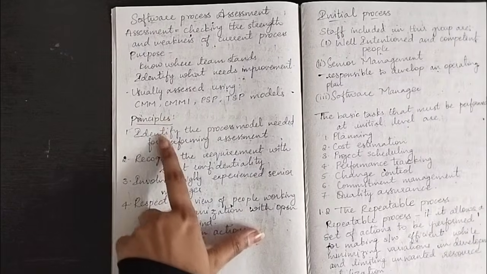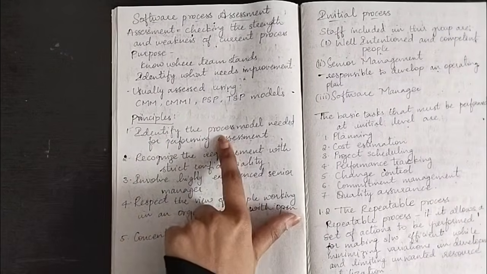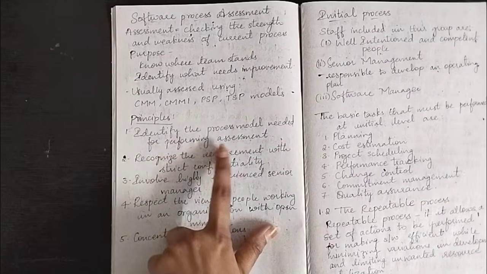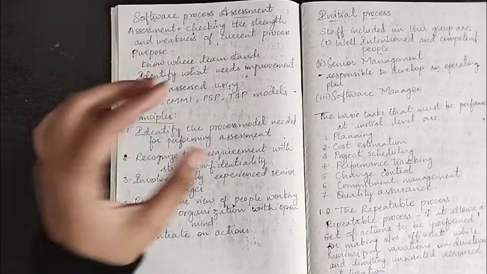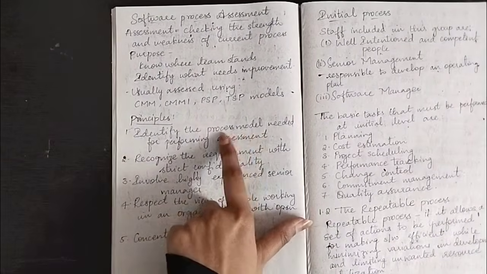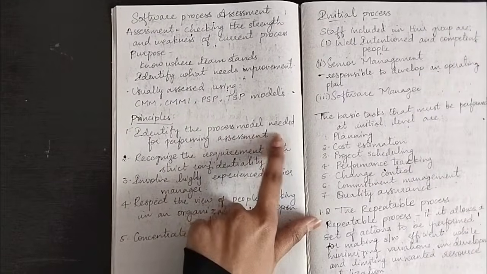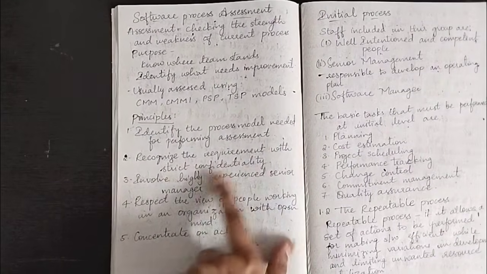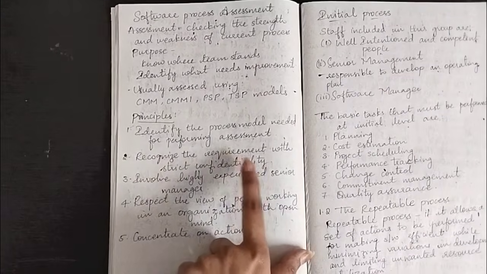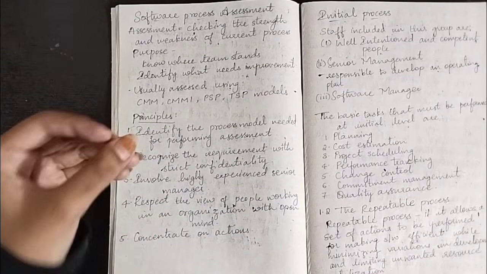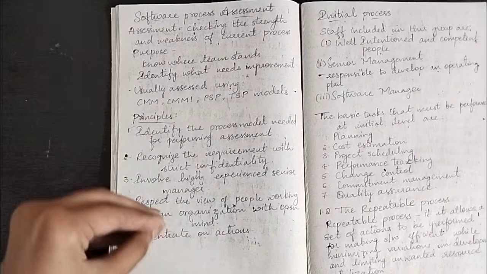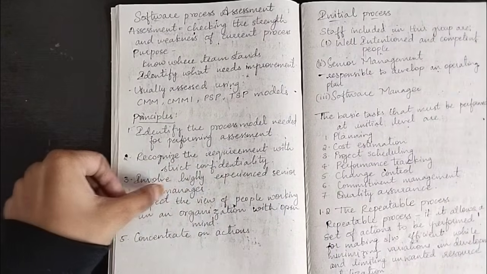Now the principles for this are: identify the process model needed for performing the assessment. So before performing this assessment, you have to identify which process model is used or needed. Recognize the requirement with strict confidentiality. So whatever requirements we need, that has to be recognized and known. Involve highly experienced senior managers.